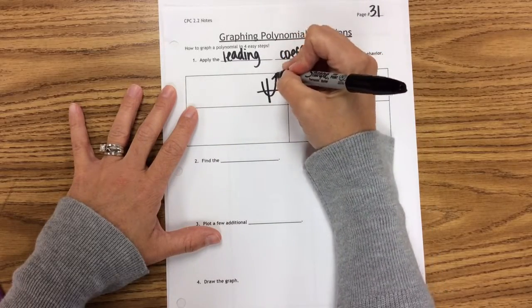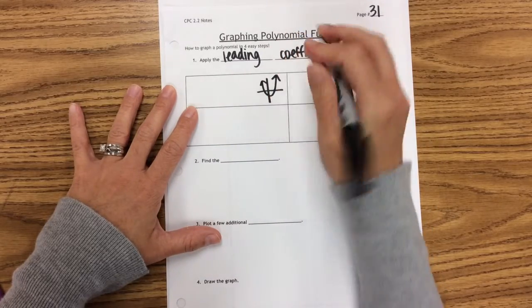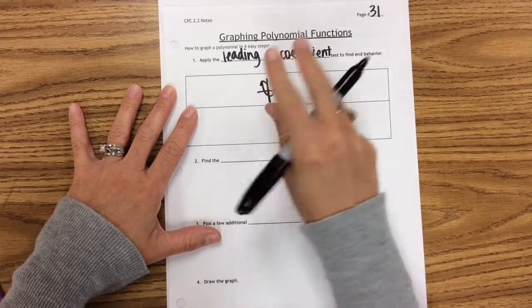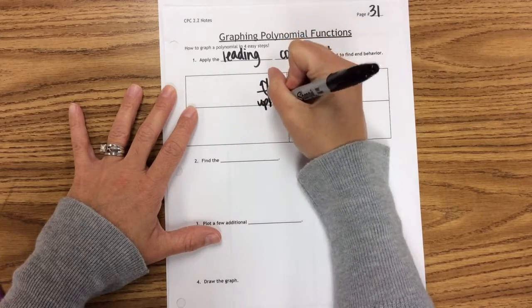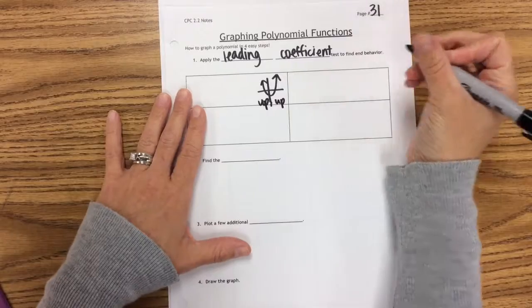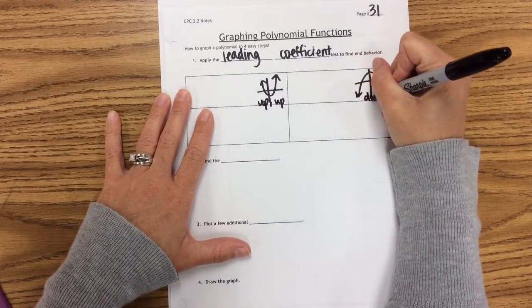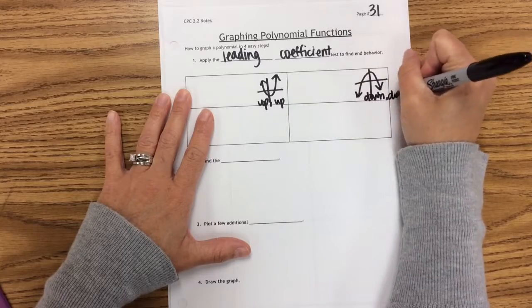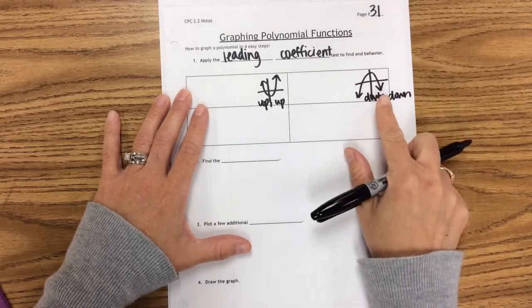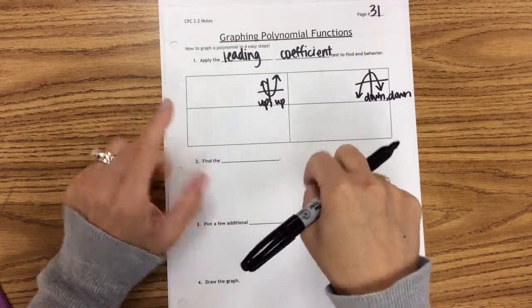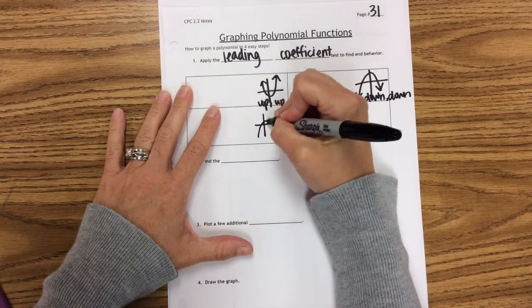Your graph, this is a very simple polynomial, but it could have both of the arrows pointing up, and we call that up, up. It could have both of the arrows pointing down. We call that down, down. Another possibility is where they're pointing different directions.